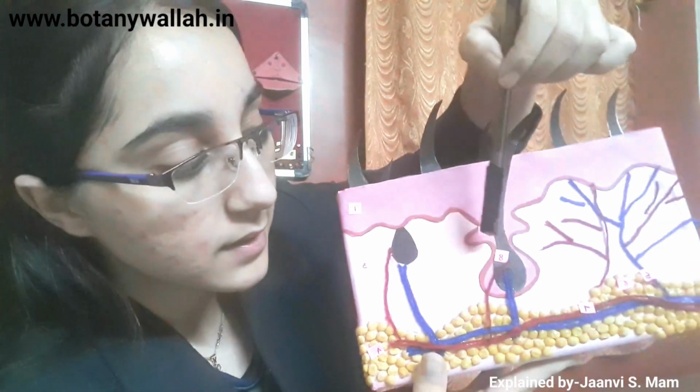Okay, it means they release something, they secrete something. So the sebaceous gland secretes oil, or we can say oil as sebum. So they secrete sebum, and they are exocrine glands.